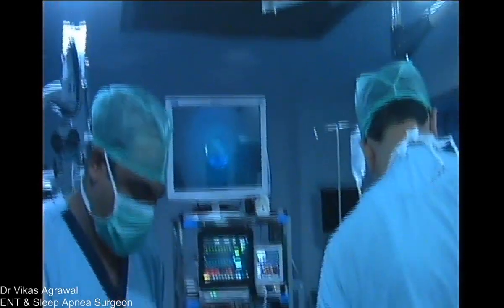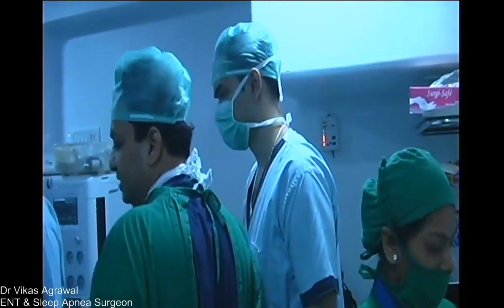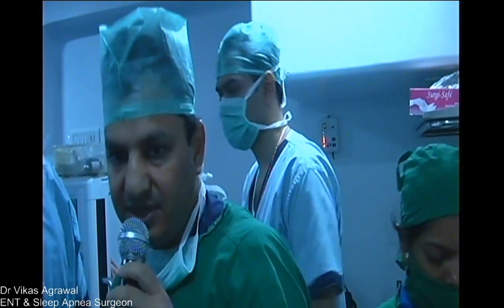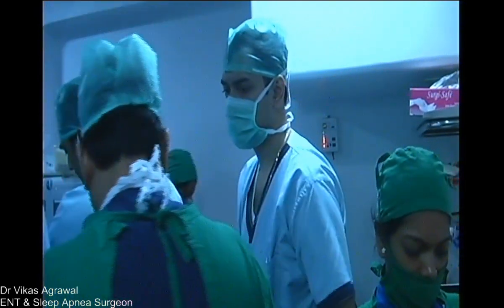No bleeding. Now Rahul will talk to you, I'll go to wash up. So first palate, now we'll do first the palatal surgery and then the tongue base surgery, so that we create more space at the palatal wall.